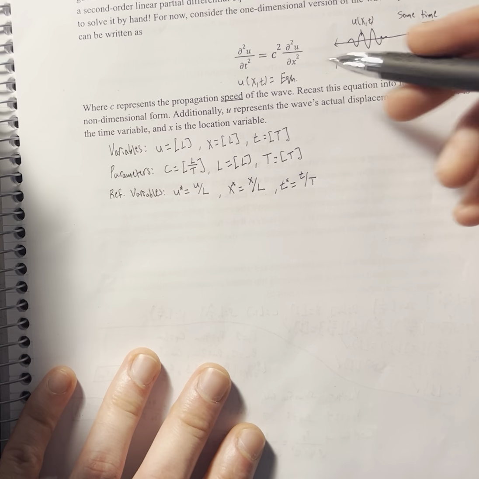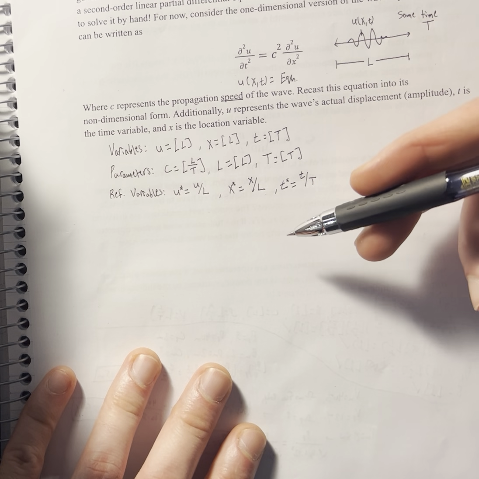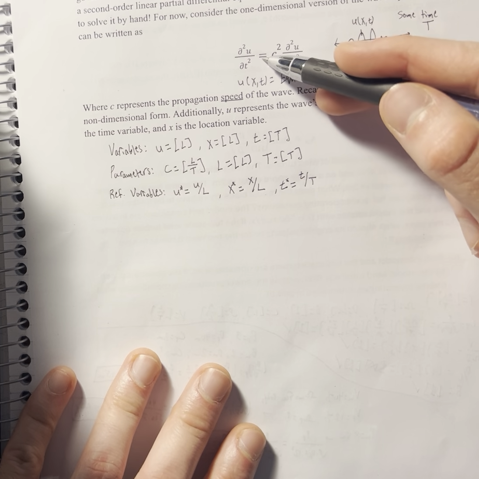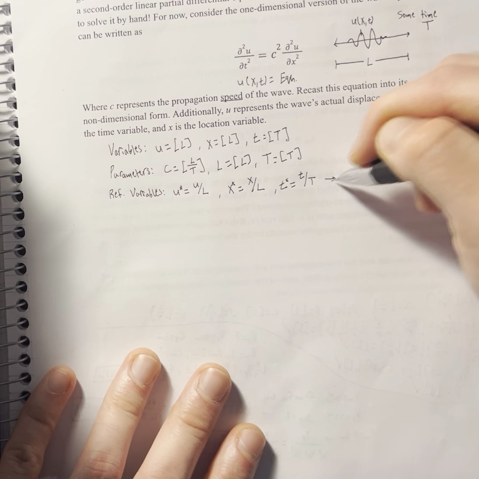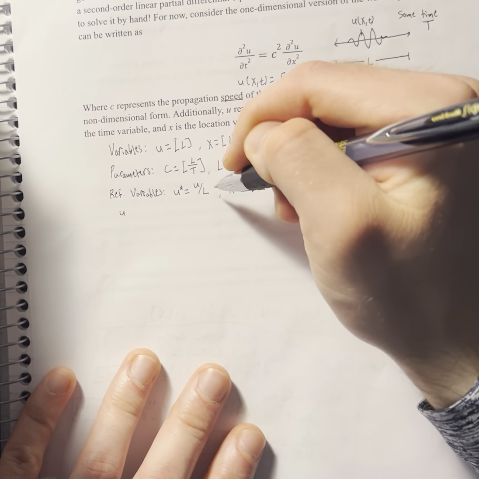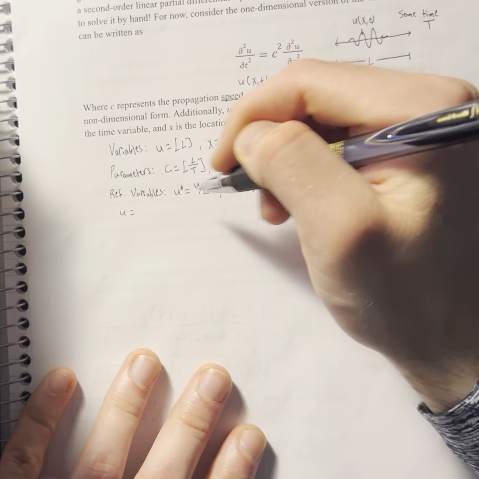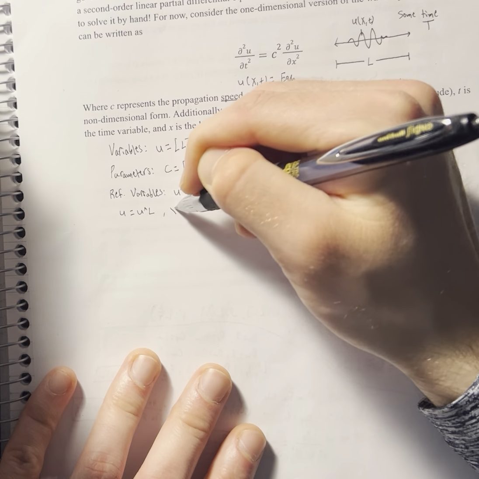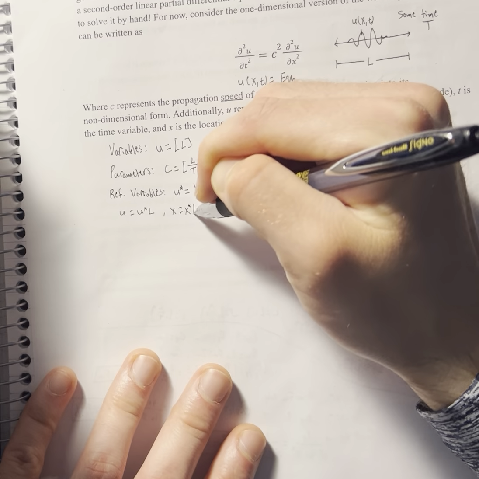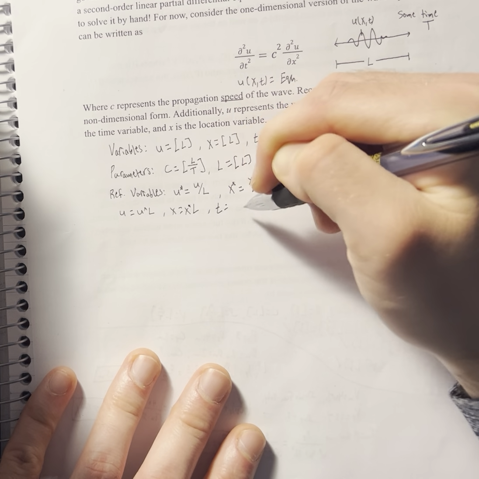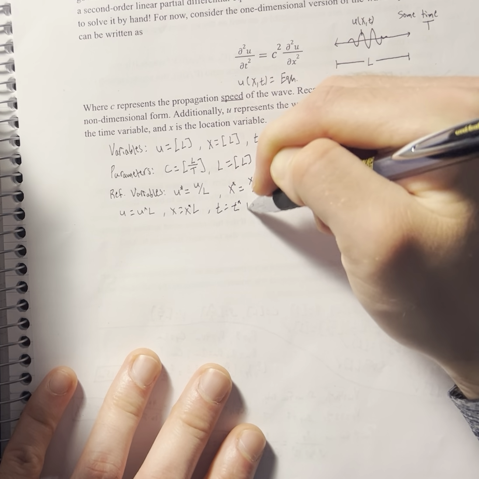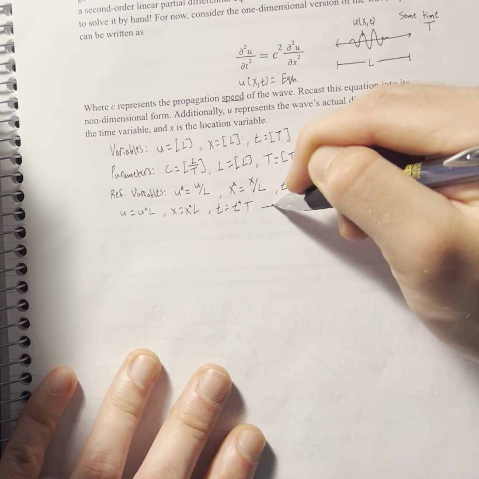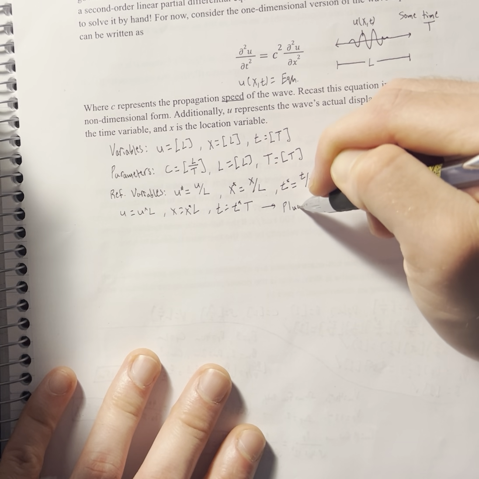But in this form, they're not really that useful to us. We want to be able to plug them back into the PDE. So let's solve them for our original variables. So u literally equals u star times L. x equals x star times L. And t is equal to t star times big T. Now we can plug these back into the PDE.